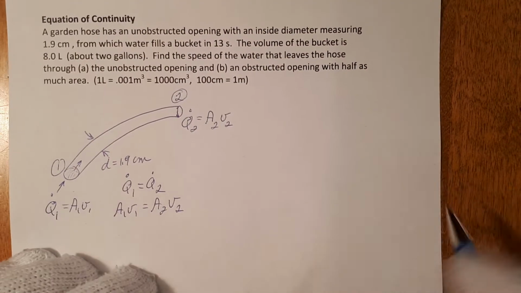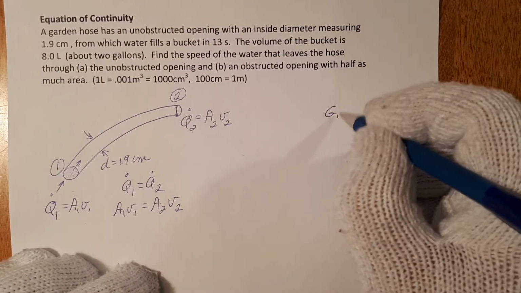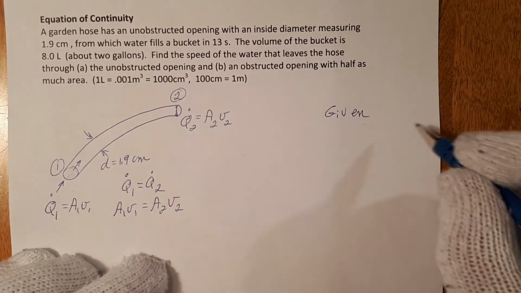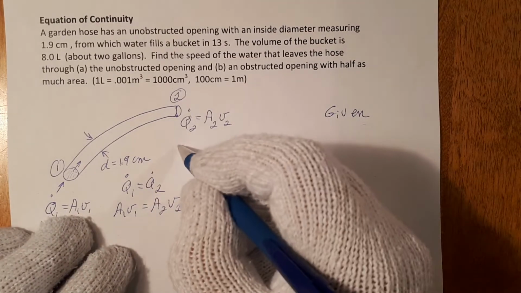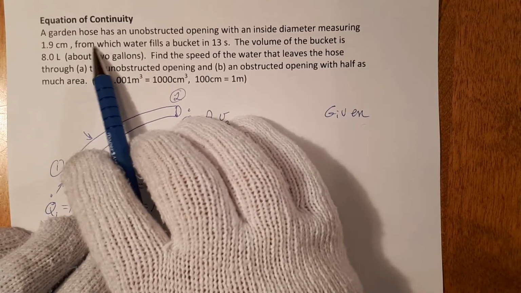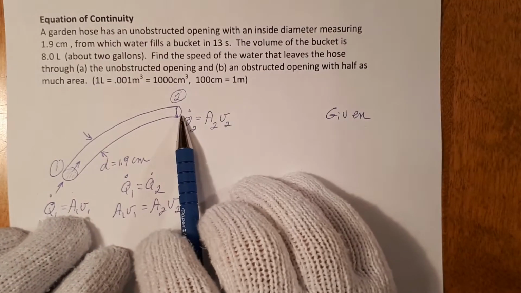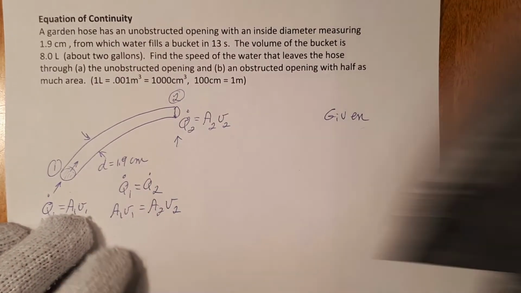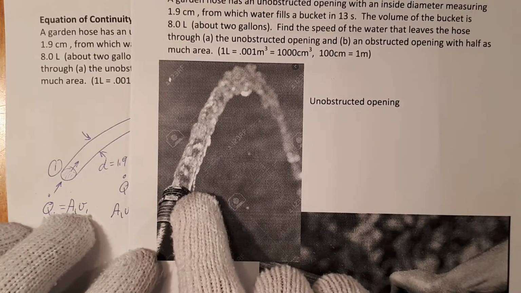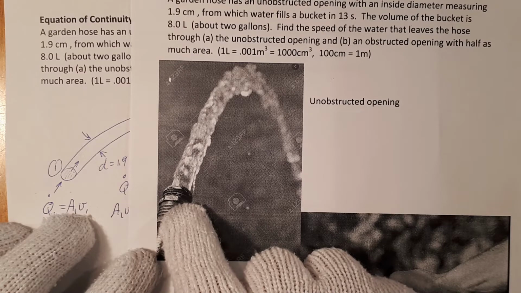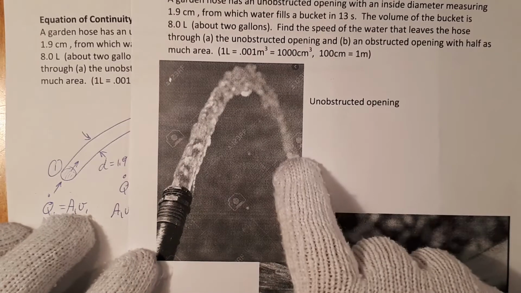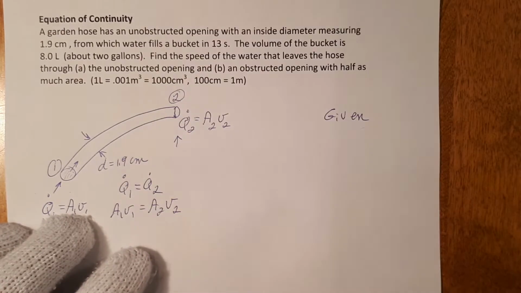Make a list of what we are given. We know the diameter, and let's look here. It says here, garden hose has an unobstructed opening. Unobstructed opening, we're looking at this scenario here. And the pipe has to be filled with water, so it's completely full and water is moving out at some velocity.